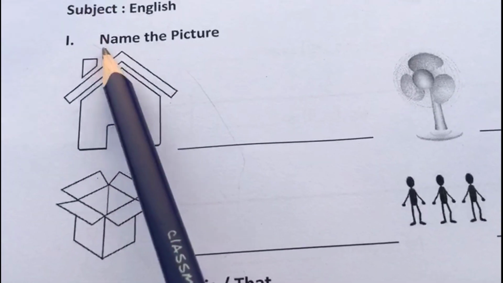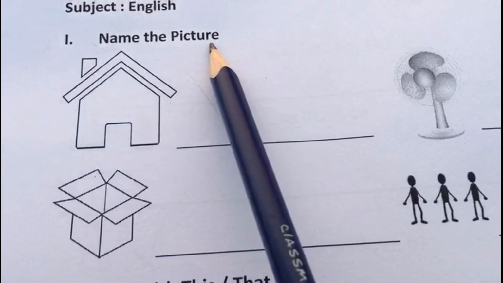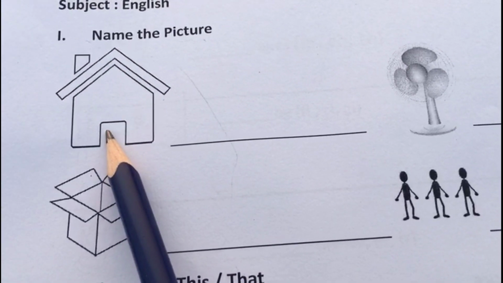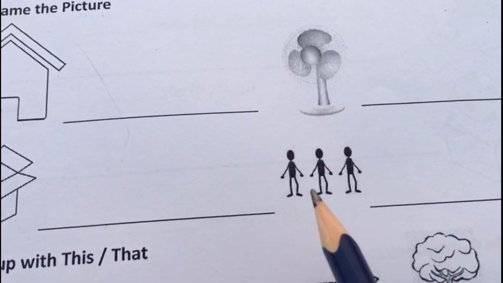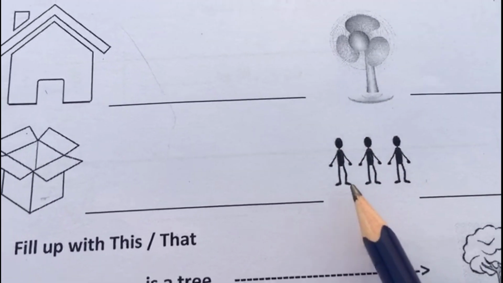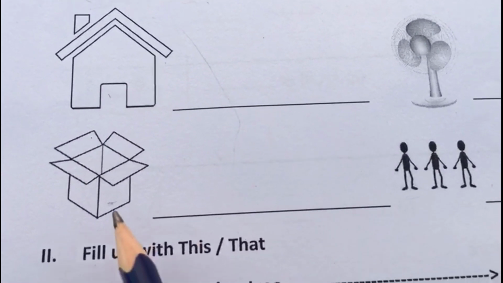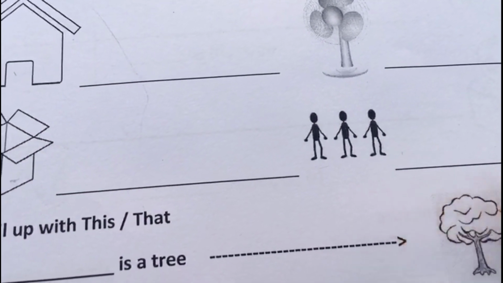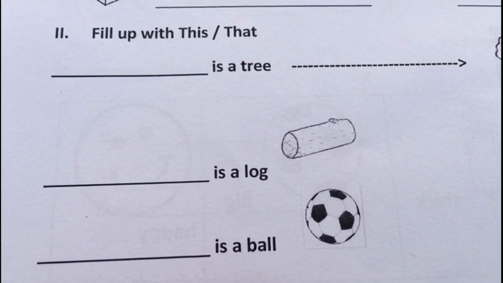The first question is name the picture. This is based on 3-letter words, like the pictures are hut, box, fan, and men, using the A, E, I, O, U vowels. So ask your child to write the names in the given space. Now let's see the second topic, that is, our next question is based on this or that.